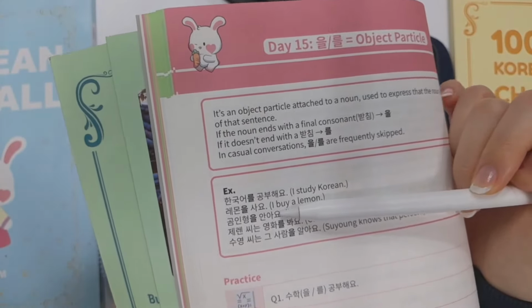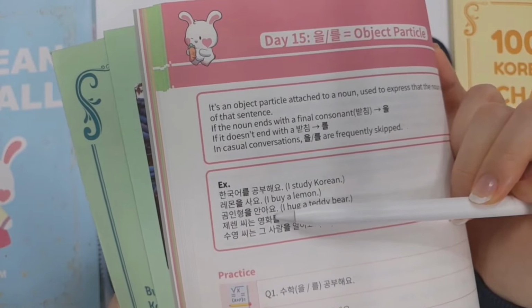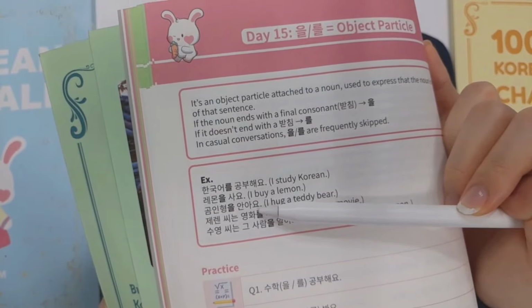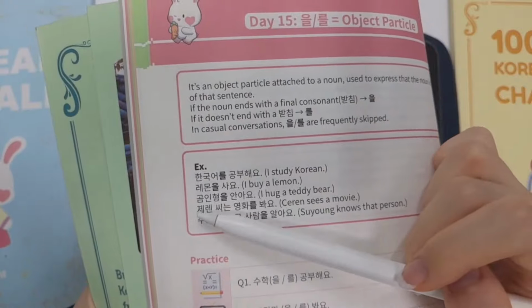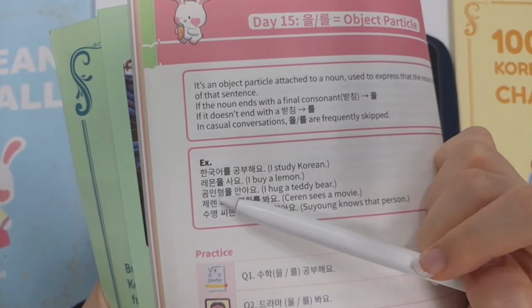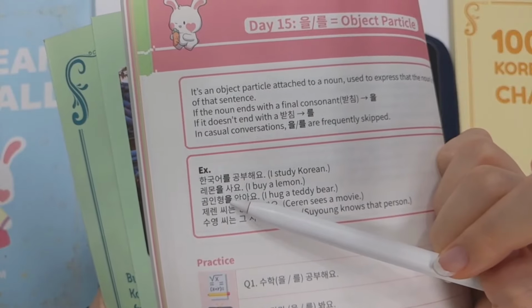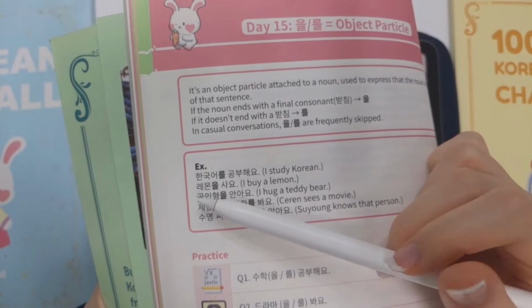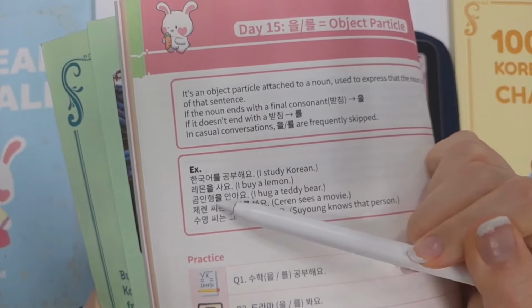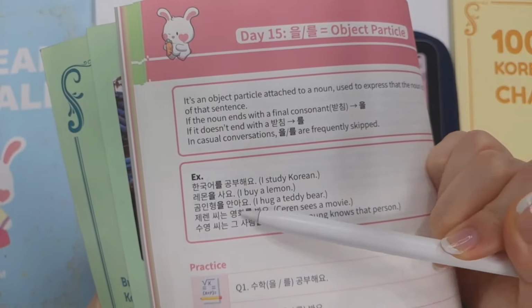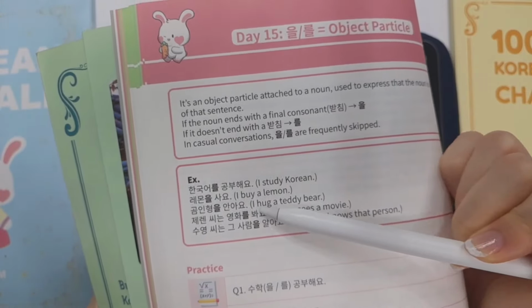Yes, 에린 씨 맞아요. 곰인형은 테디베어이에요. Okay, 잘했어요. So this syllable has a final consonant, so we used 을, not 를. 곰인형을 안아요. I hug a teddy bear.